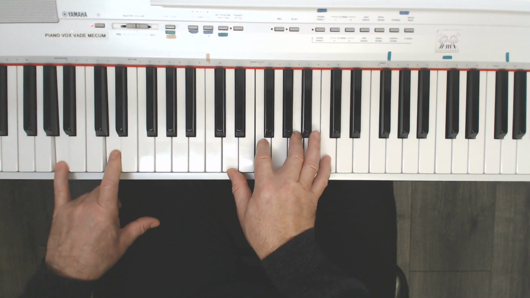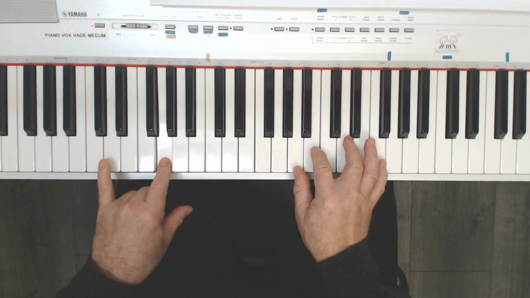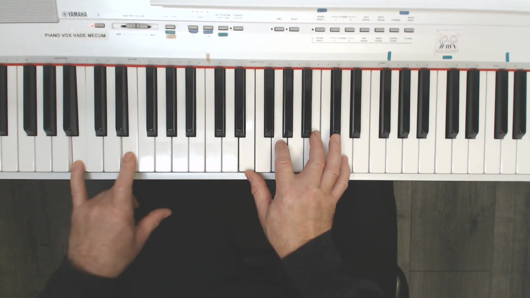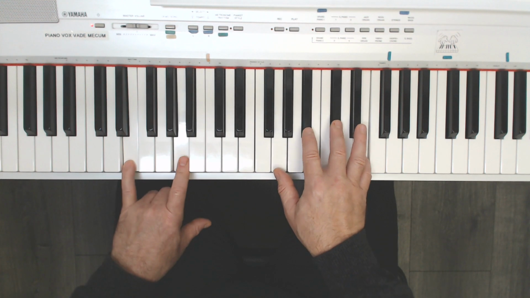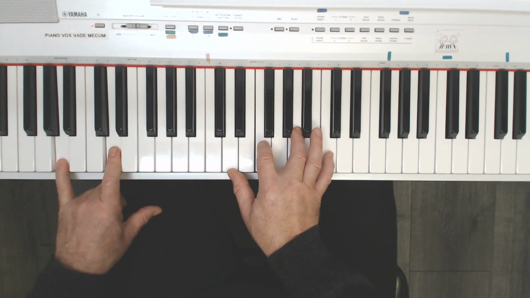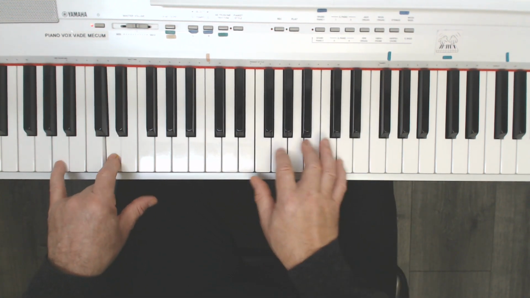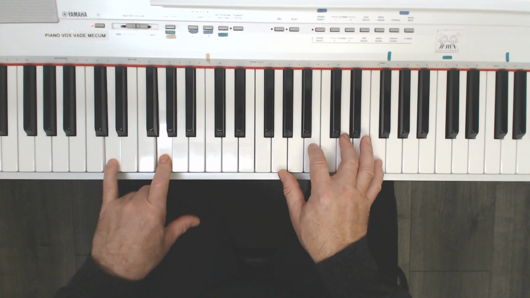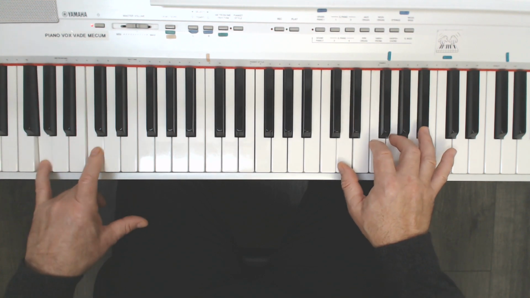D minor is D and A, then G9 with G and D, E minor 7 with E and B, then A and E on the A7 flat 9. B flat and F, D minor 7 with D and A, G7 with G and D, and then C4, 7, 9, C and G.